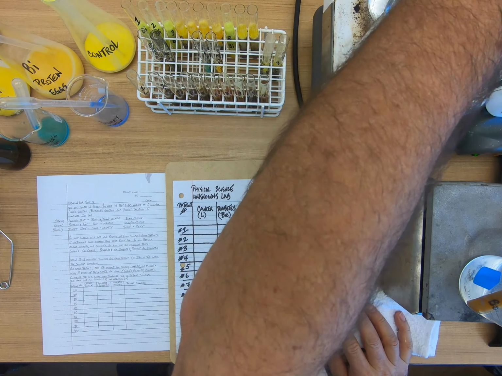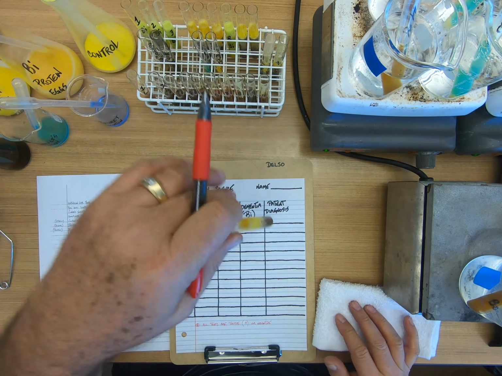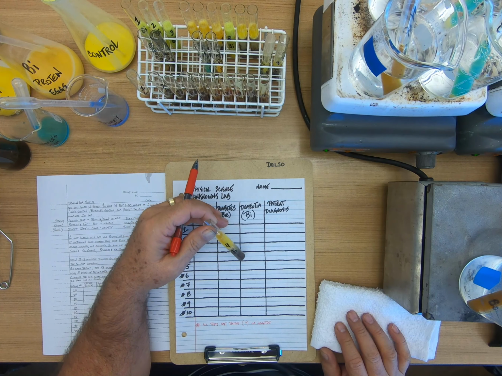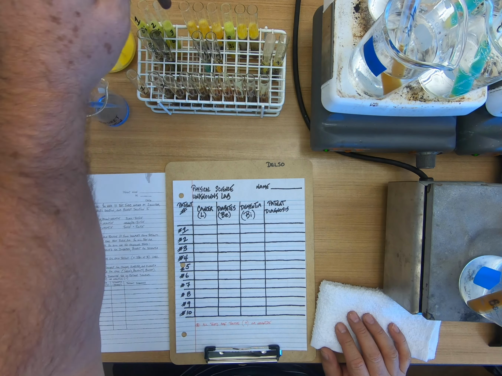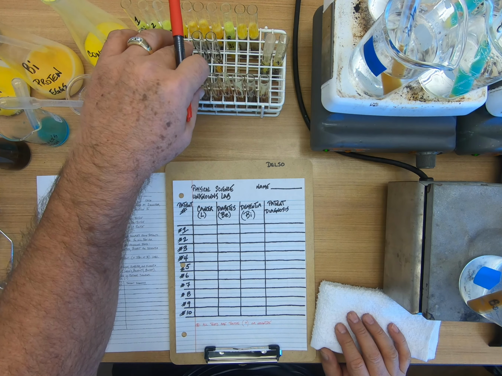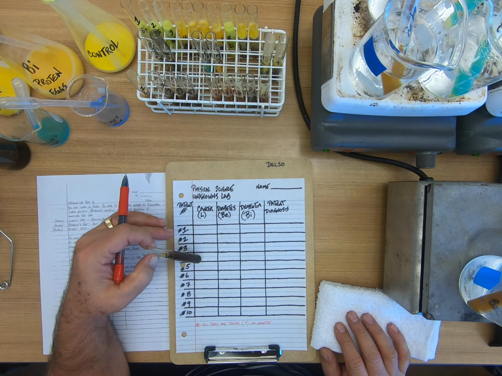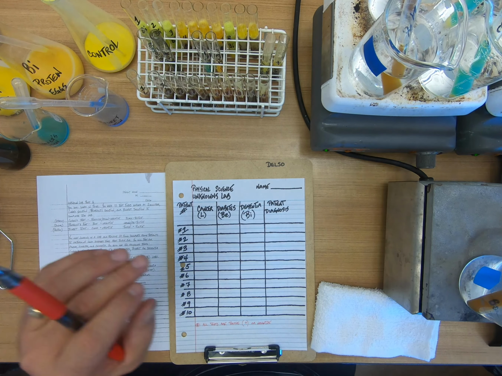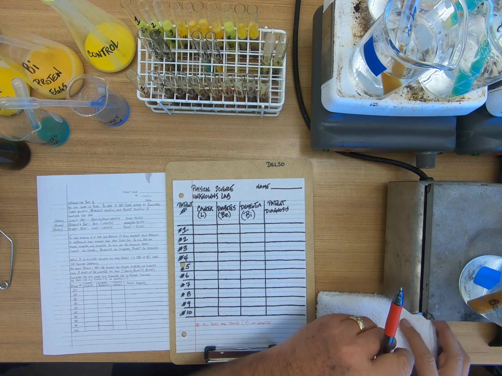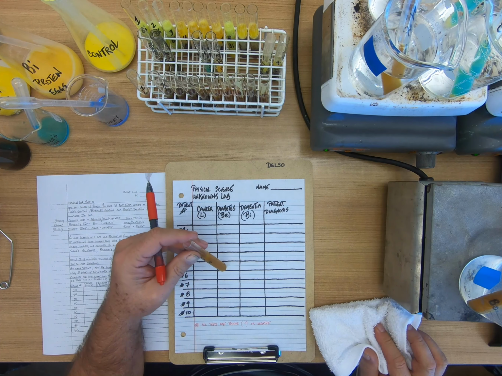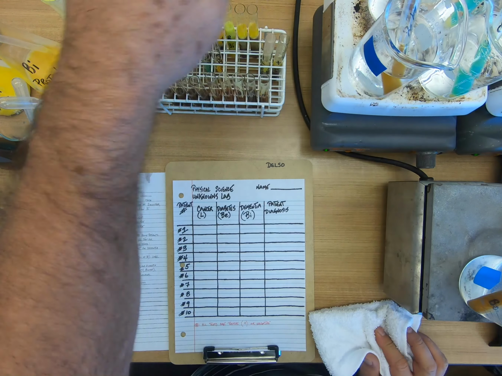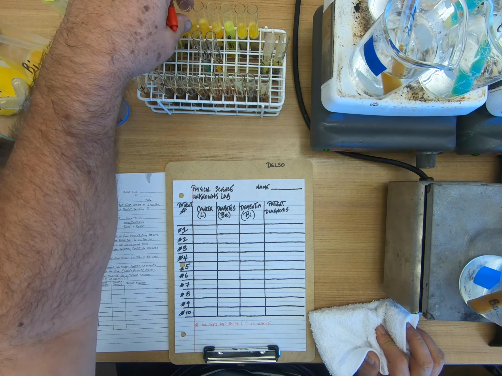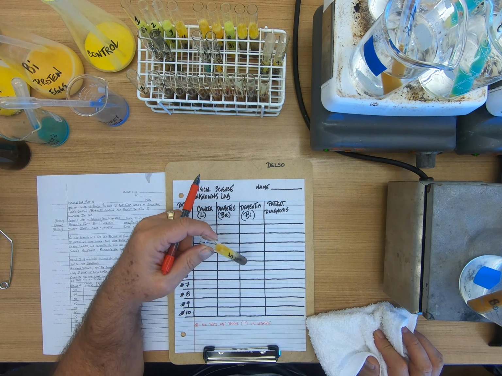And number 4 for dementia. Patient 5, for cancer. Patient 5 for diabetes. Patient 5 for dementia.